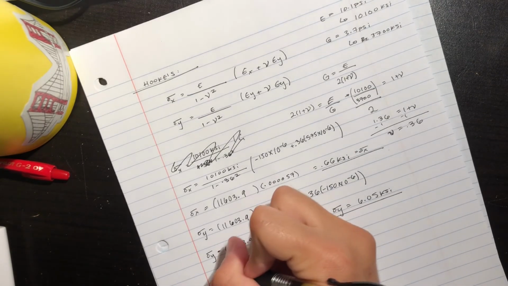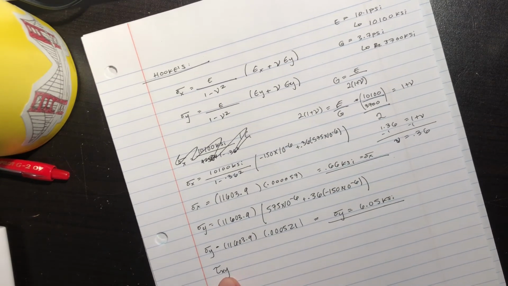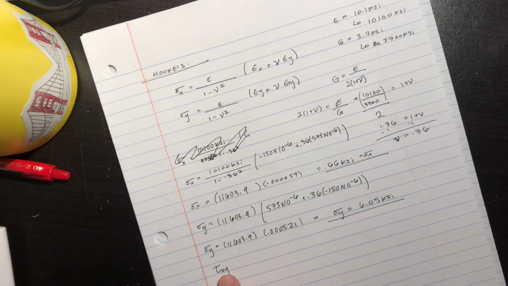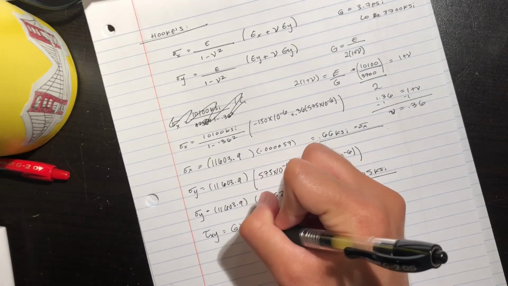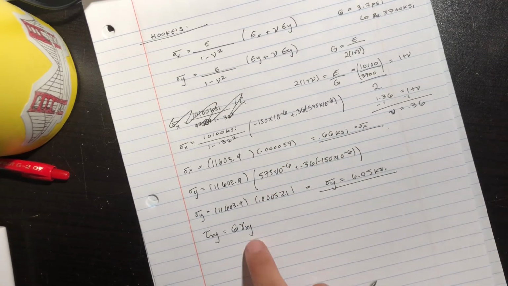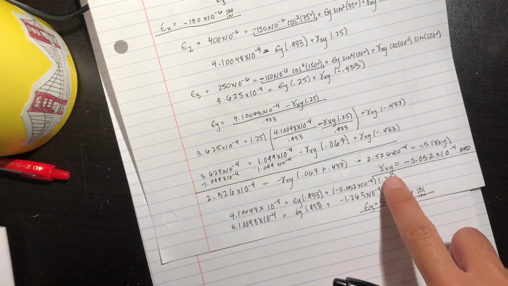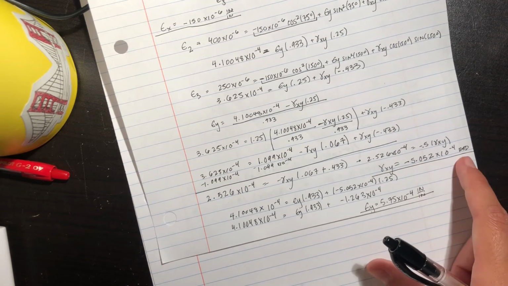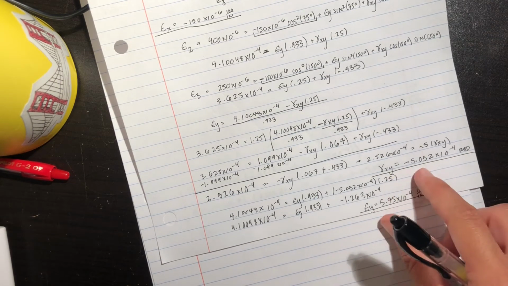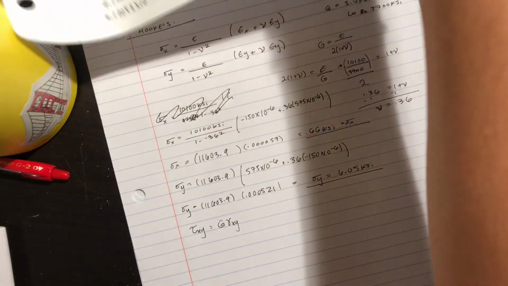We can also solve for the shear stress of xy, because there's an equation that says shear stress of xy equals G times the shear strain of xy. Since we already know what the shear strain of xy is from what we solved previously, it is negative 5.05 times 10 to the negative 4. But that can also be negative 505.2 times 10 to the negative 6.